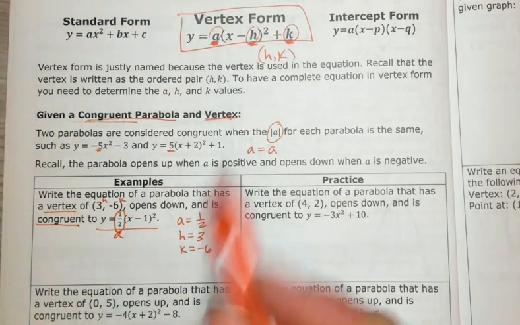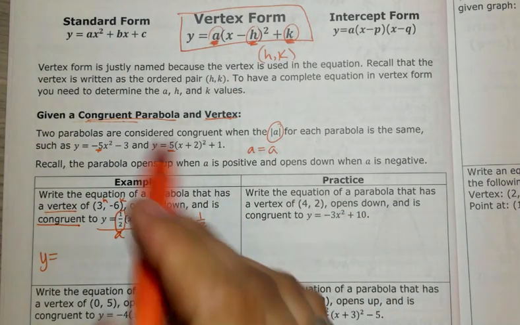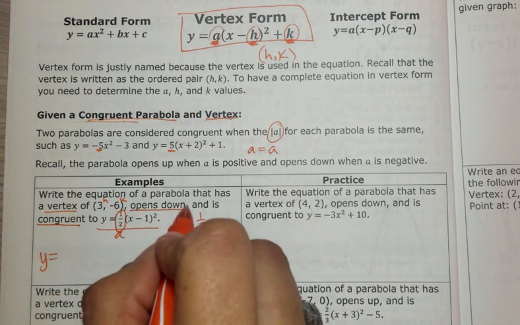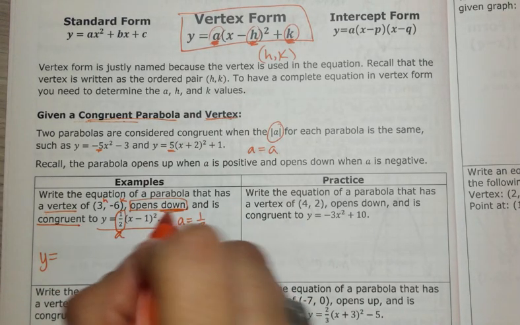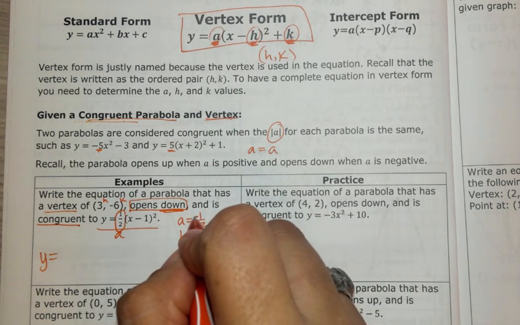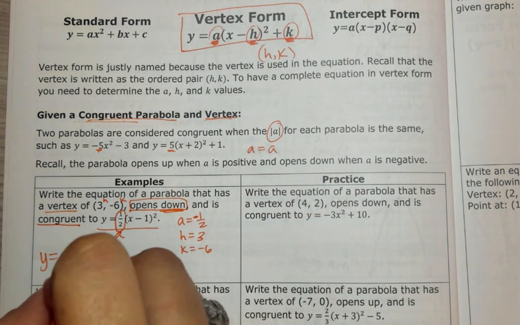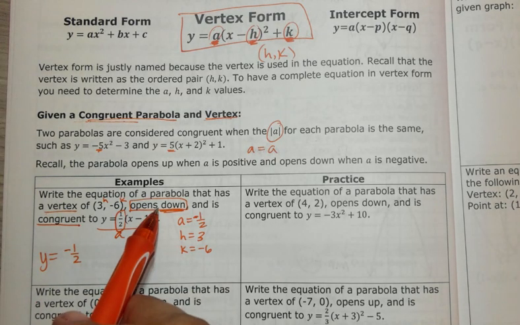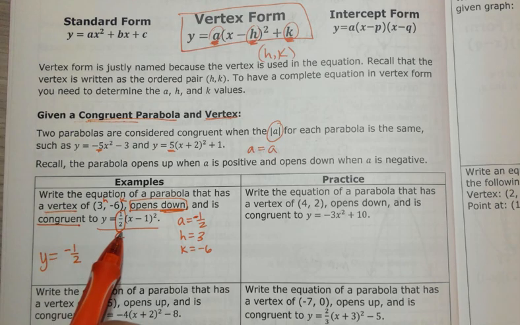We're going to write y equals the A value, which is 1/2. Another thing is whether it opens up or down. If it's down, you're going to have a negative value. So -1/2 is your A value in order for it to open down and be congruent to this.